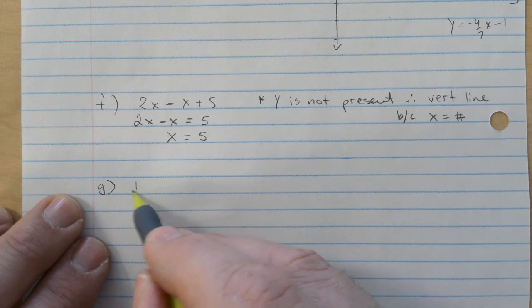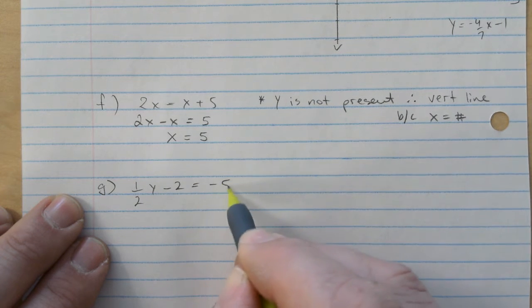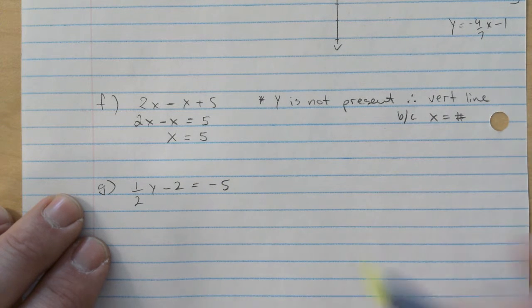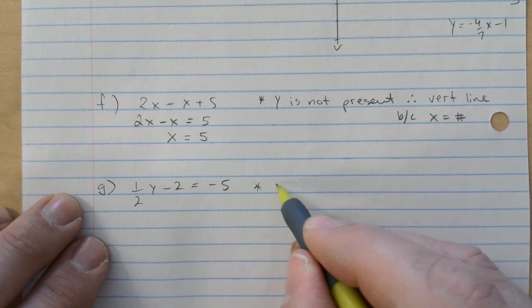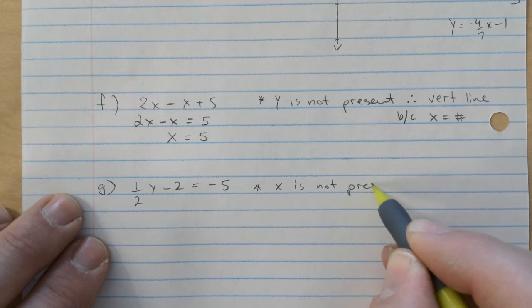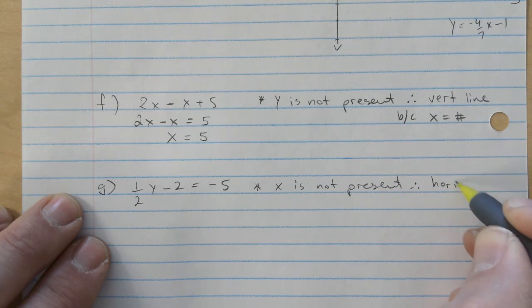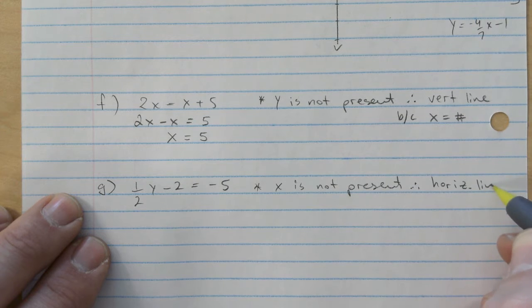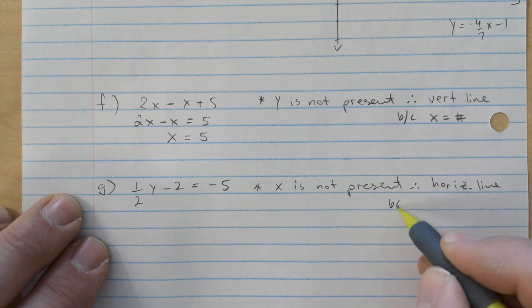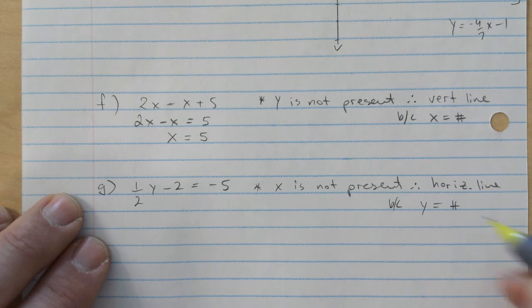And there we have 1/2 y minus 2 is equal to -5. Again, x is not present, therefore horizontal line. Because, right, you're going to have y is equal to a number.